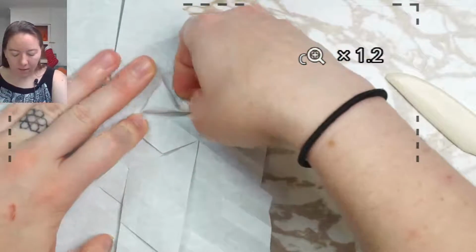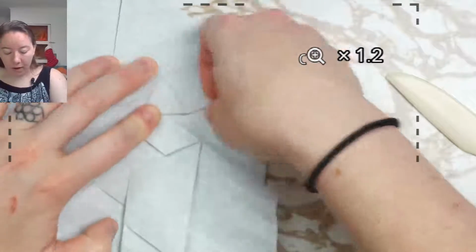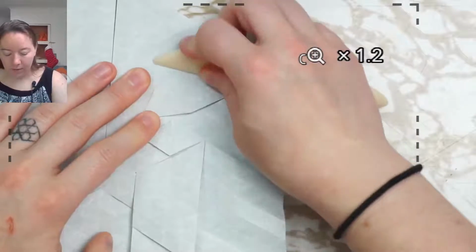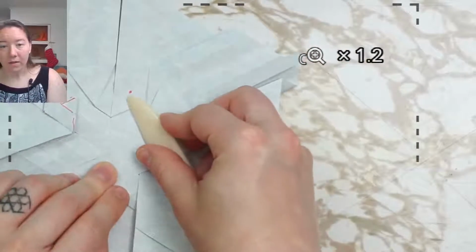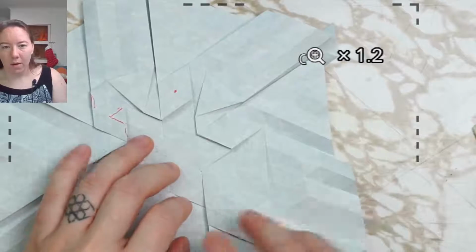And as I'm working my way around, I'm doing exactly the same steps that I did for the second hybrid hexagon.